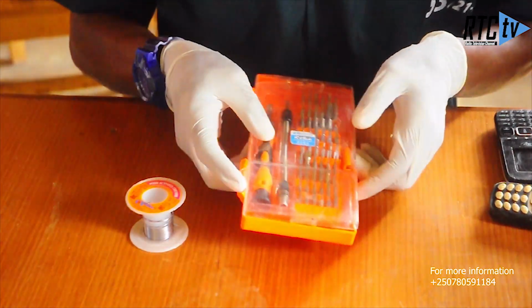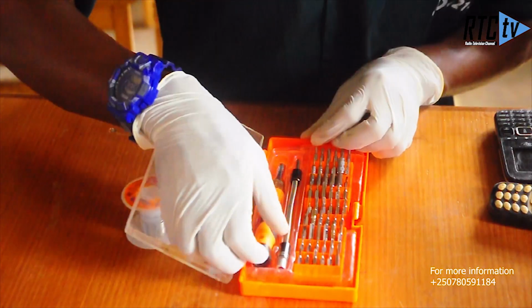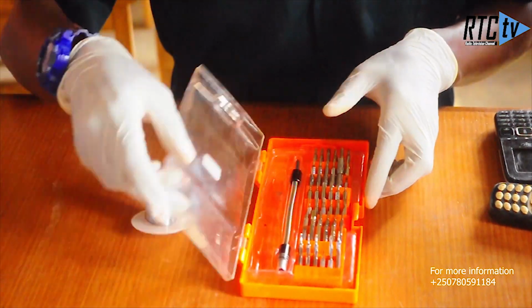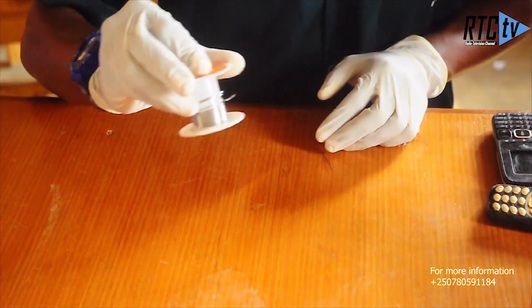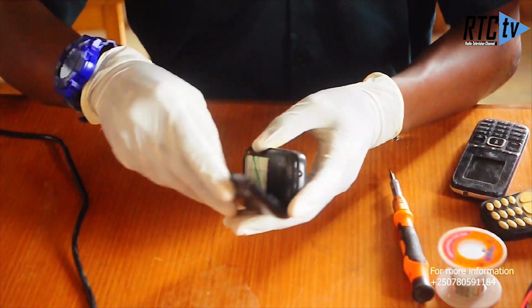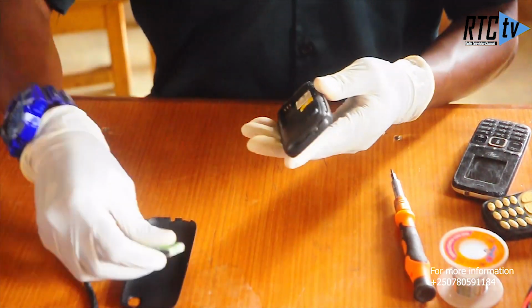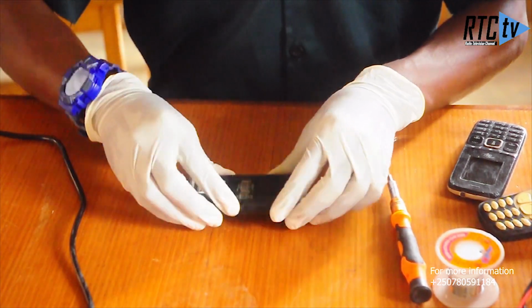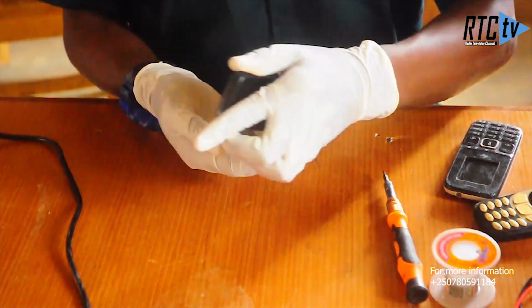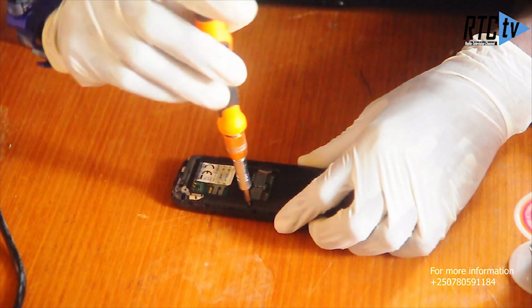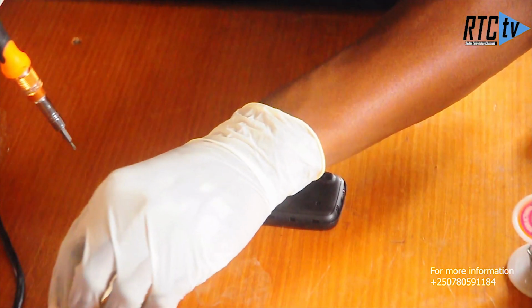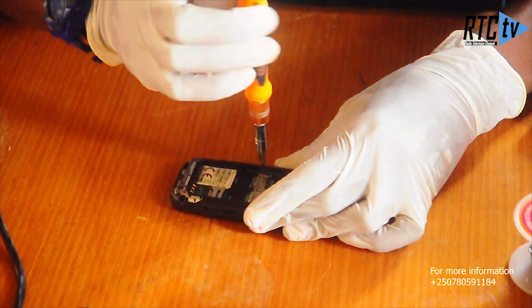You do it slowly, and you remind yourself of assembling and disassembling in order to reach the internal part of this cell phone. Assembling is the process of fixing together separated pieces in order to make one whole. As you can see on your screen, disassembling is a process to break down or separate one device into many pieces. As you can see, by the use of the screwdriver, I unscrew all screws in order to reach the internal part of this cell phone.